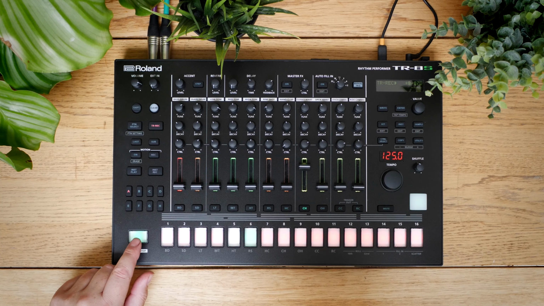And of course, they don't have to be hats. So a lovely little addition, and it just gives something else to play with. And you can get some really rugged, rough, dirty sounds from it. Okay, next up, let's take a look at these new probability options.